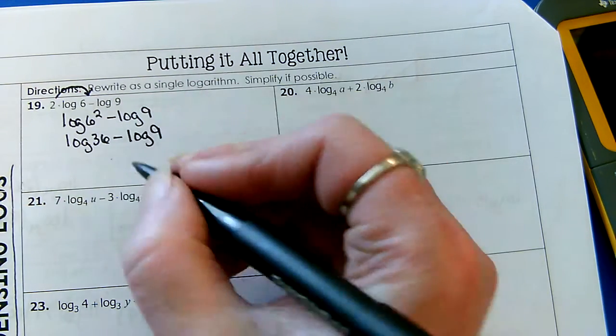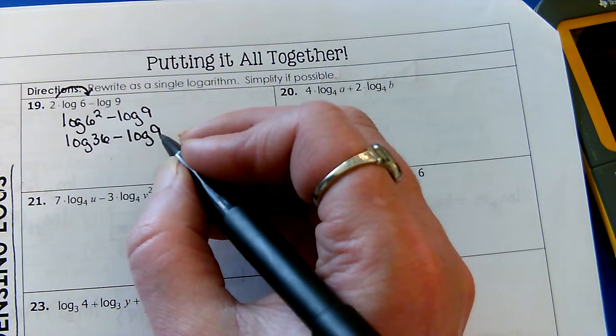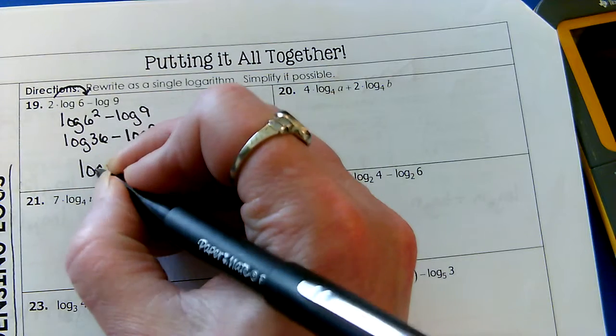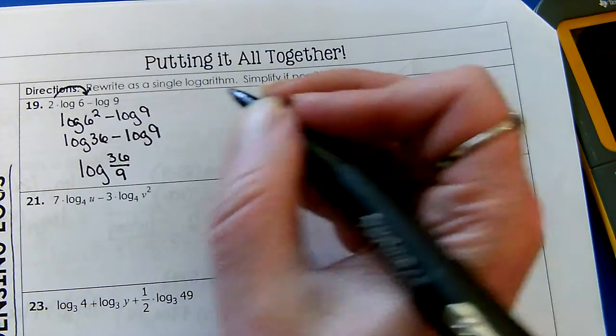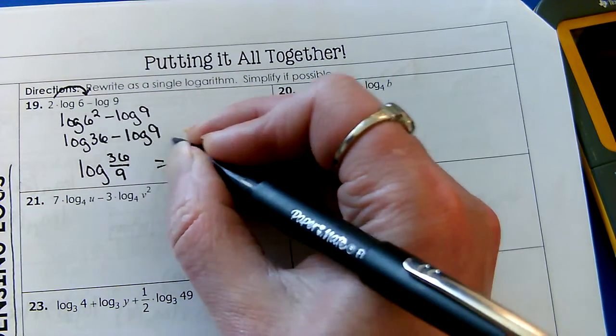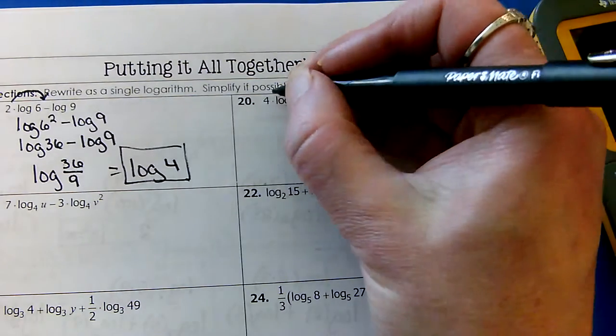And now I'm going to do multiplication and division. So subtraction here turns into division. 36 divided by 9 actually gives me a nice, pretty answer. Exponents first.